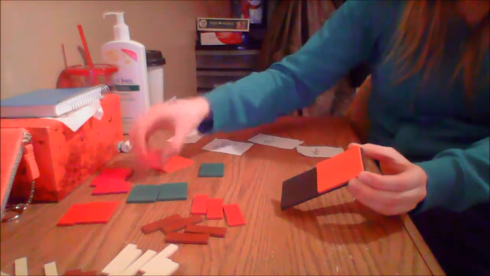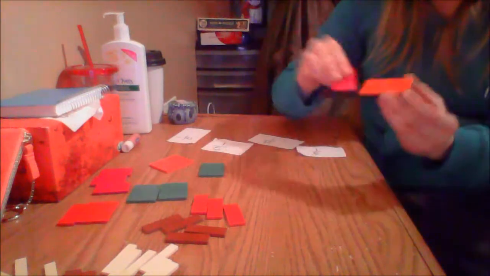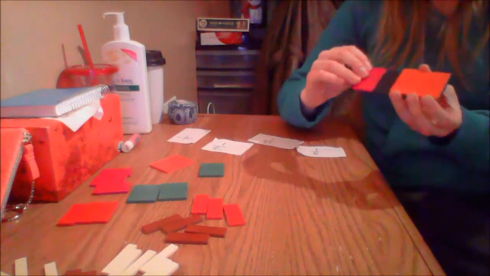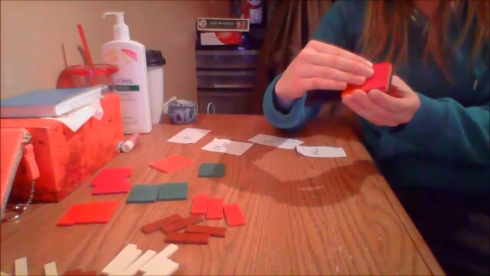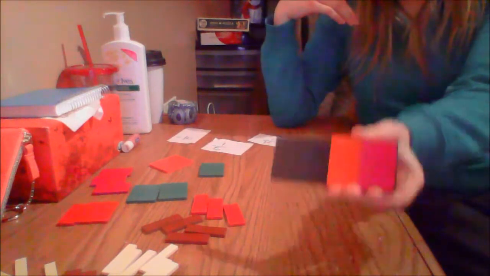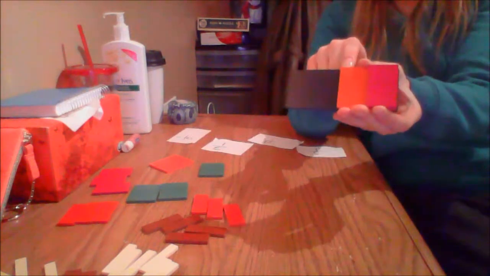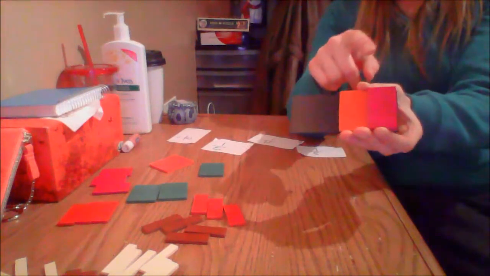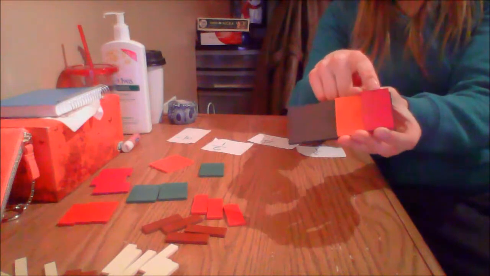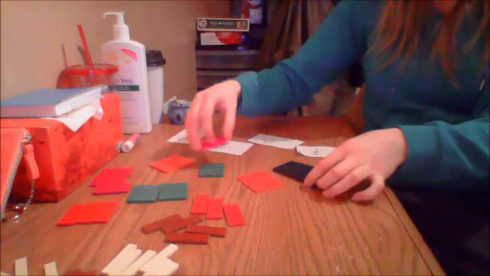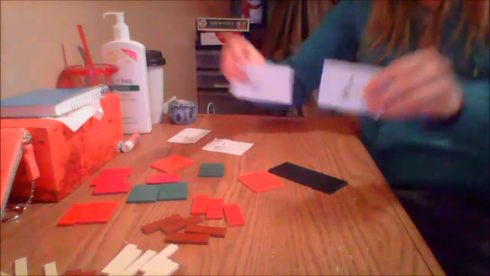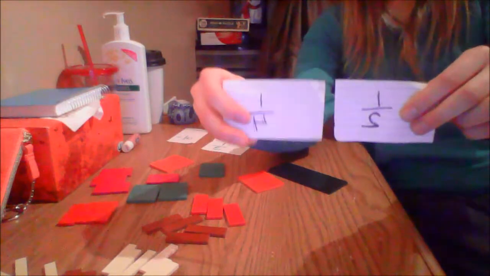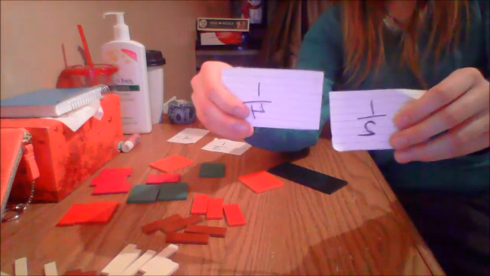And then you take the fourth, which is this pink piece, and you can either put it beside it or on top of it. So the orange piece, which is a half, the students will easily see that it is bigger than the fourth. So they will understand from this that the larger the bottom number, the smaller the size piece is.